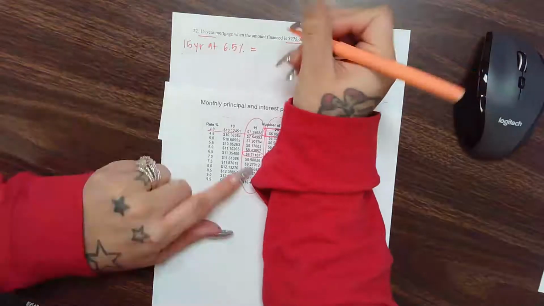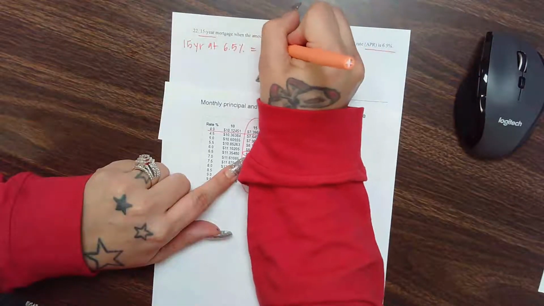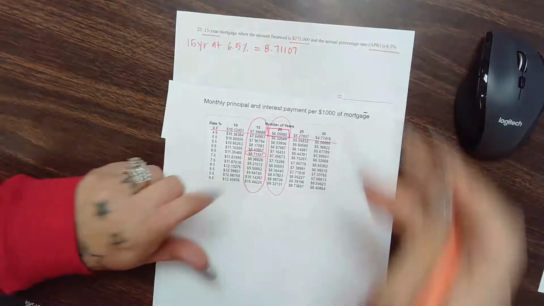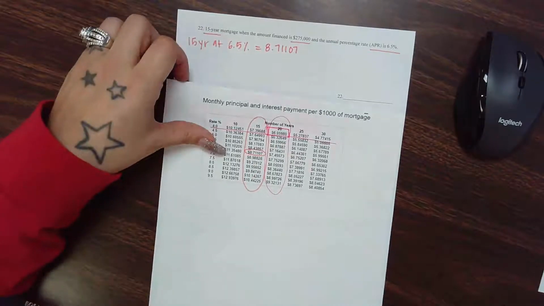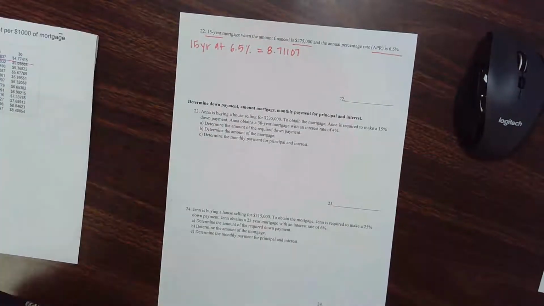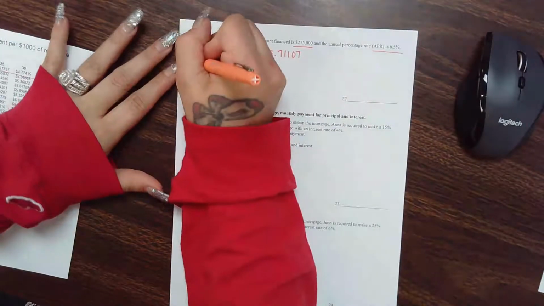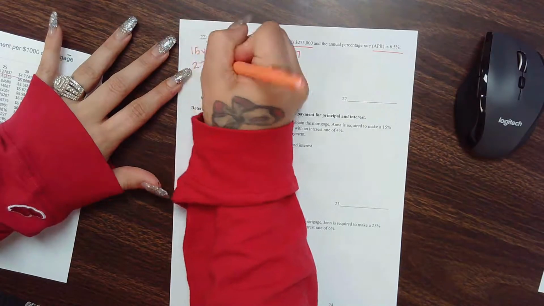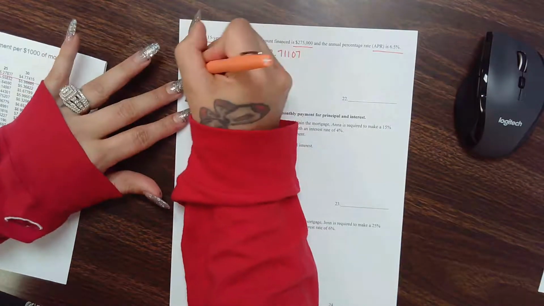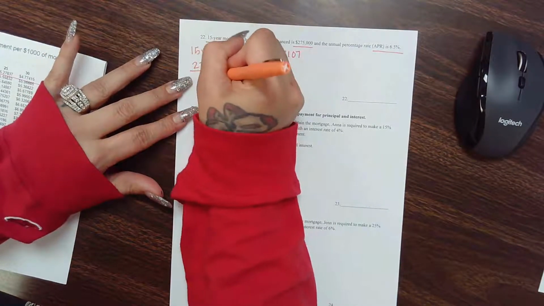It is 8.71107. That is how much money they charge me per every single $1,000 that I am mortgaging. And my mortgage is what? $275,000. So if it ends in zeros, you may just be able to see that this one step right here does not have to be done.